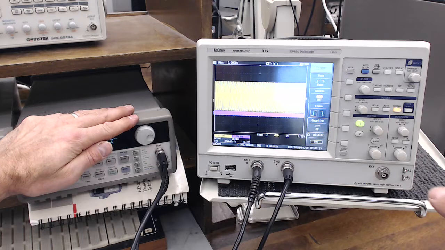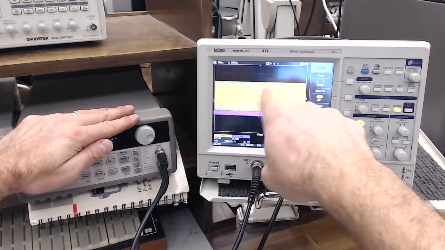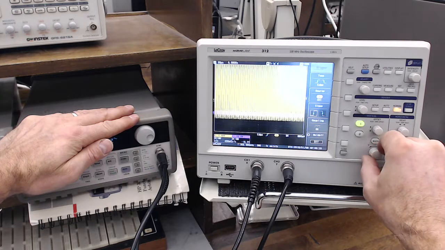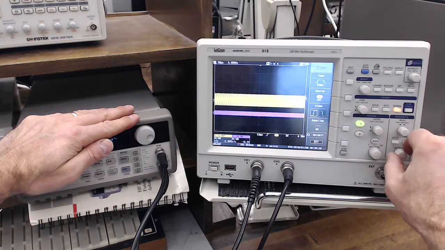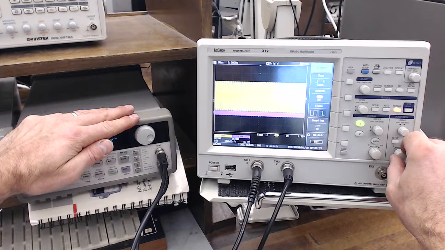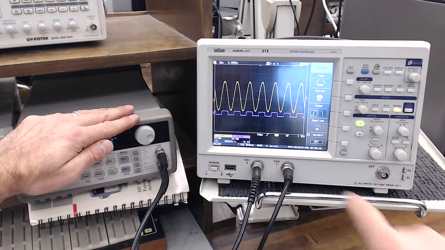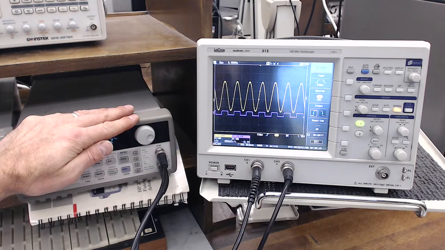Well, I know that it's triggering well, so therefore my interesting waveform must be a much faster frequency than is being shown here, okay? So I'm going to actually just speed up the time base, and look at that, right? Sure enough, if I speed up the time base, I'm actually seeing it.